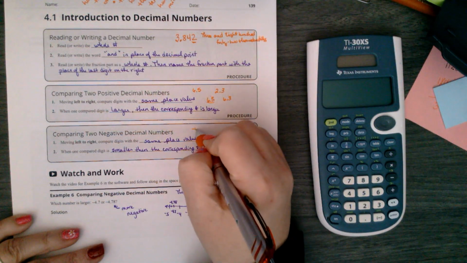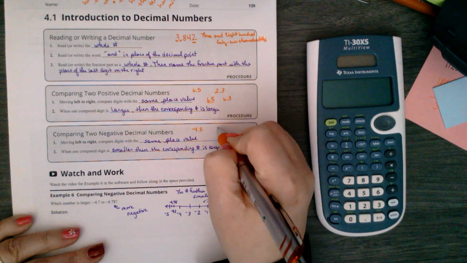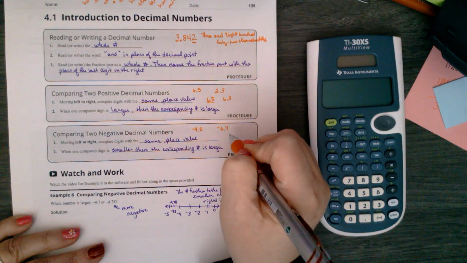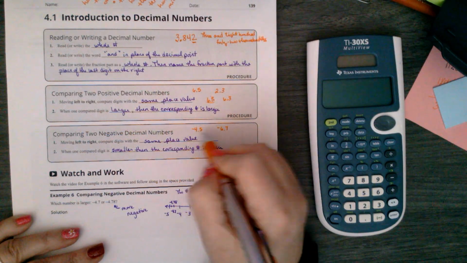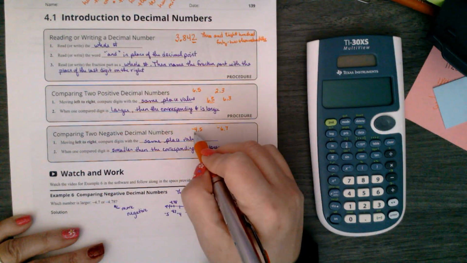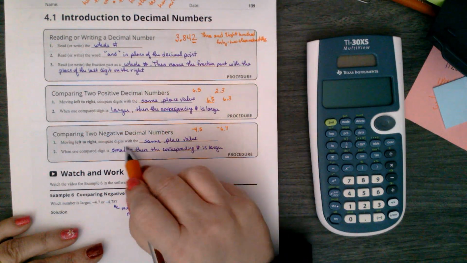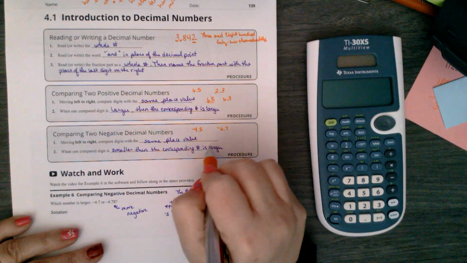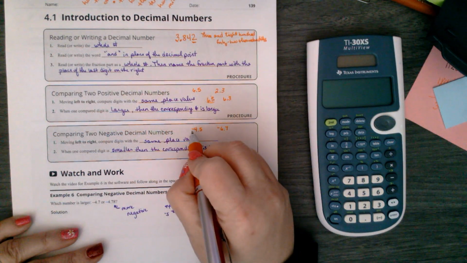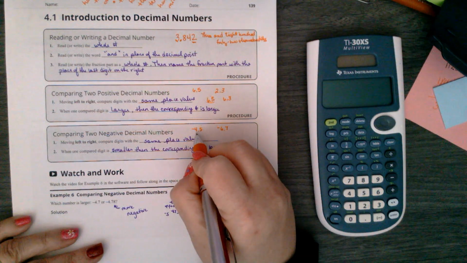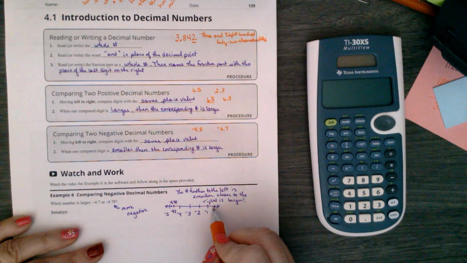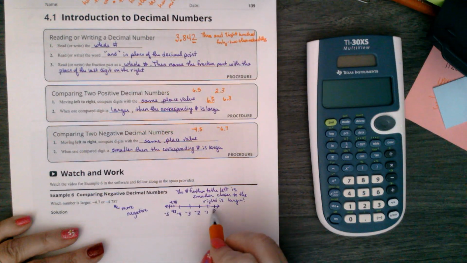Comparing two negative decimal numbers. If I have negative 4.5 and negative 6.7, this one and this one, this is smaller than that, but they are both negative. So the smaller one is the larger number. That's because the smaller number is closer to 0. And on your number line, the one closer to 0 for negatives puts it further to the right. And further to the right is larger.